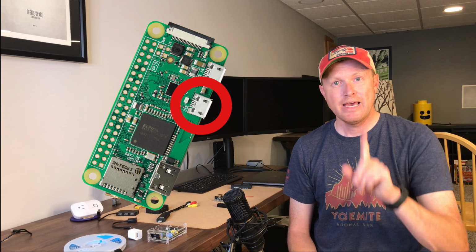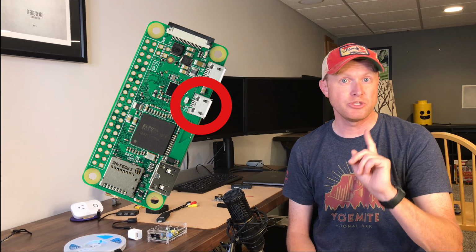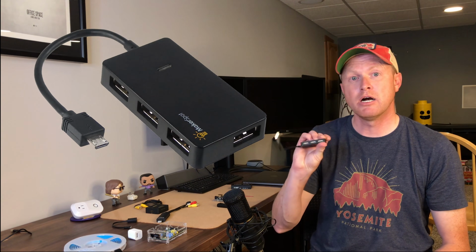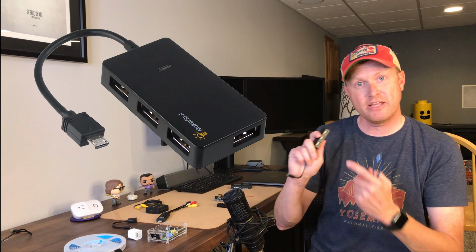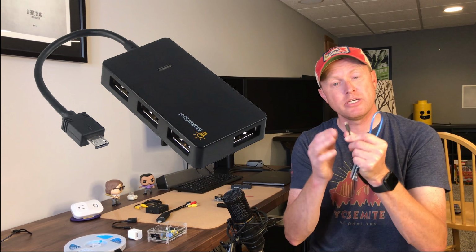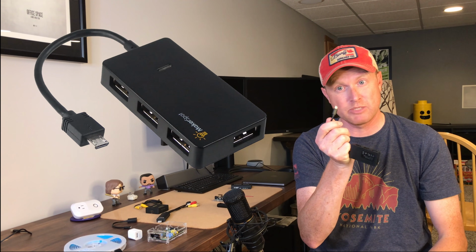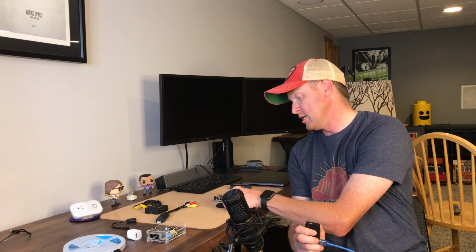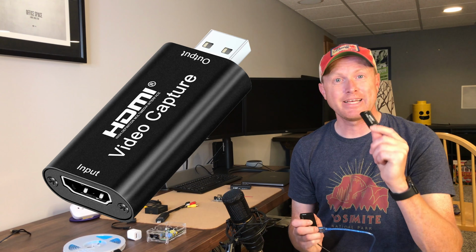Now like I said, I'm going to be using a Raspberry Pi Zero-W, and that only has 1 micro USB port on it. So we will need to buy a USB hub. And the one I bought has 4 standard USB ports on it, and it has a micro USB port on it that will plug into the Raspberry Pi. So we'll plug the Arduino Nano into this, and then we're going to use one of these other ports to plug in an HDMI capture card.